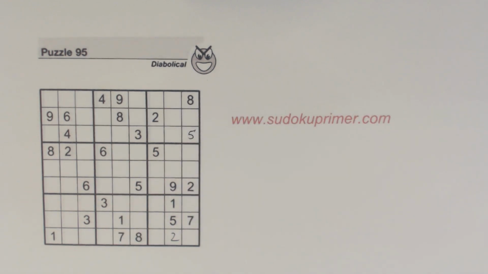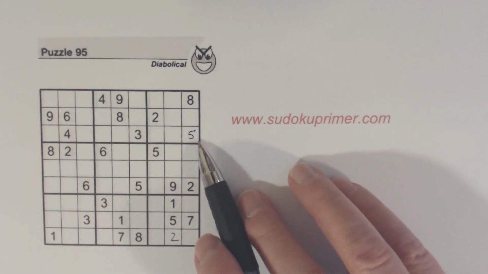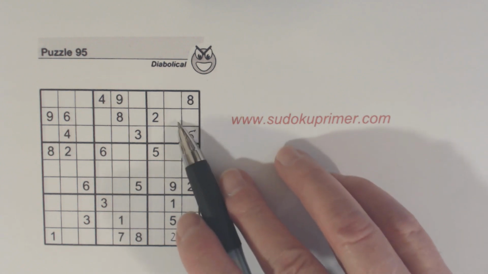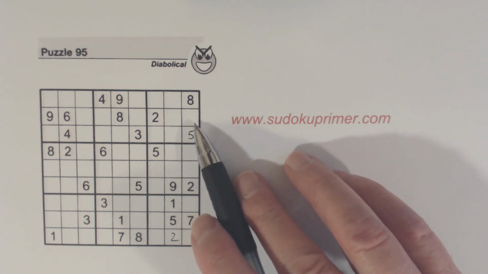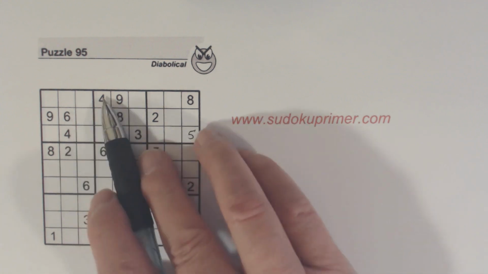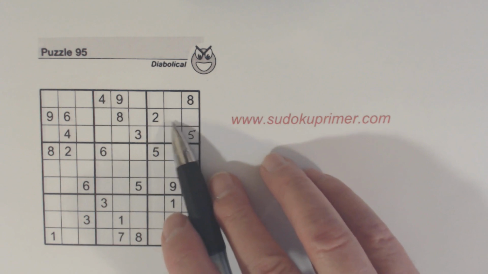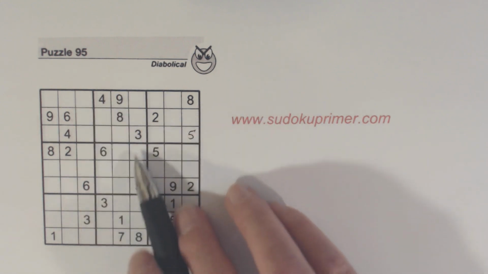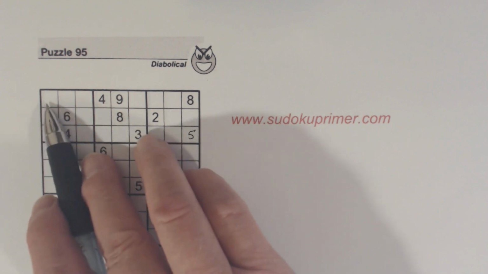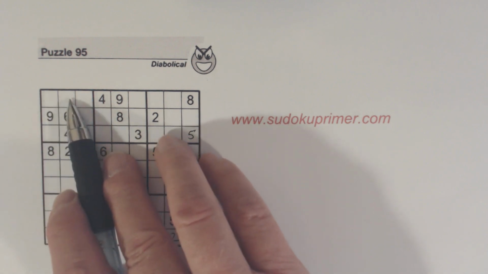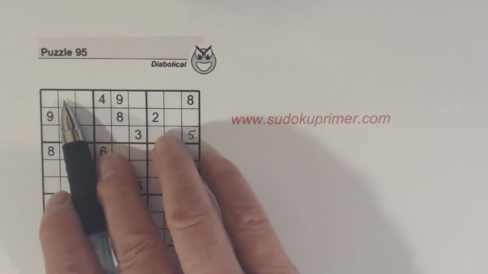Now that 5 was the second number I placed, and that one was a little bit tricky. That 5 could be here or here, but how do I know that this wasn't where the 5 went? Well, we have 4s here, so one of these is a 4. We also have a 3 here and a 3 here, so one of these is a 3. We have ghost 3s here.